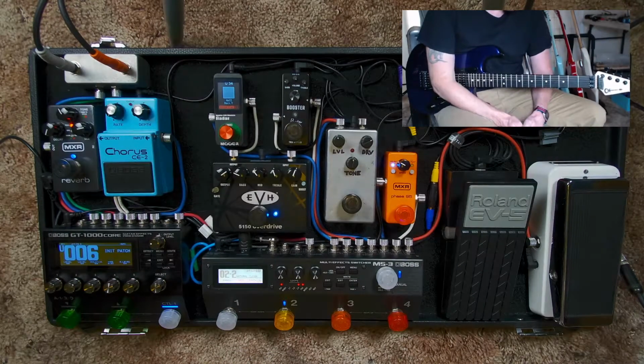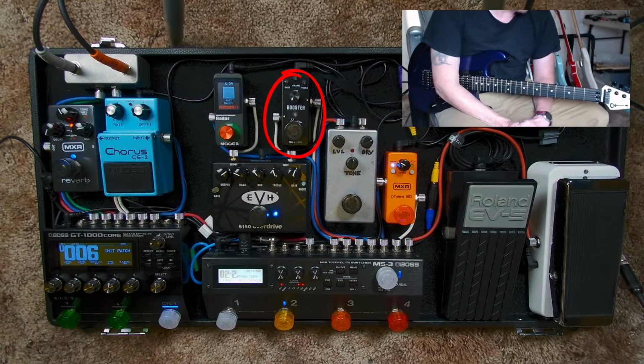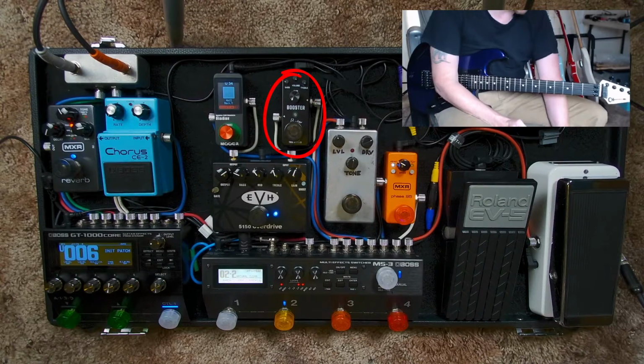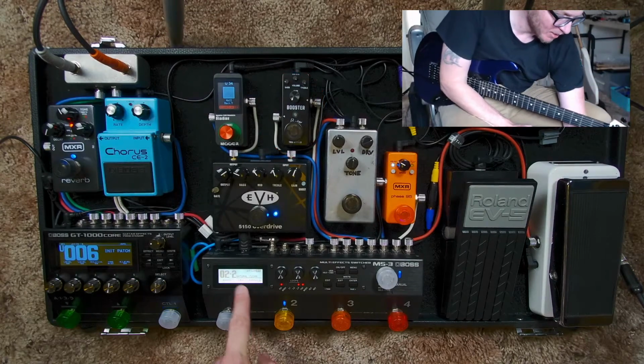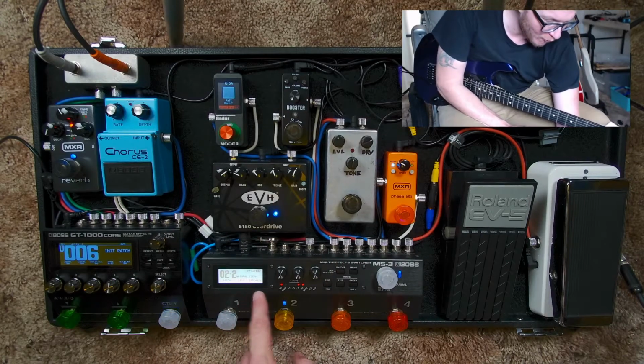So anywho, now you'll notice the booster, which goes before the EVH 5150, is turned off. And that's because on preset 2, I've got some pre-filtering or boosts or whatever you want to call them before the EVH that I'm doing from the MS3.